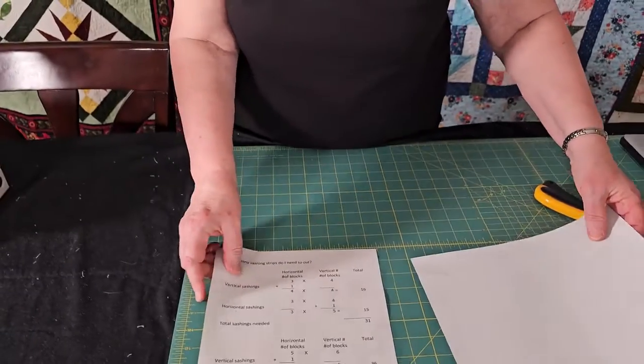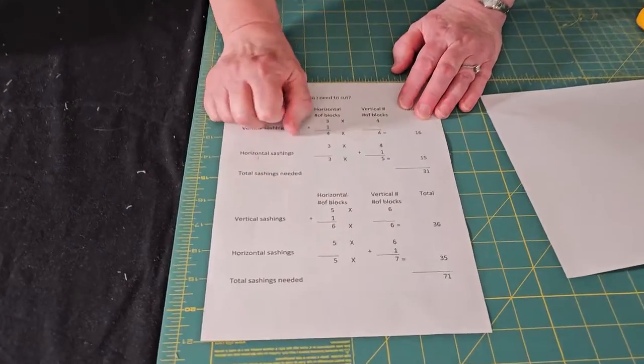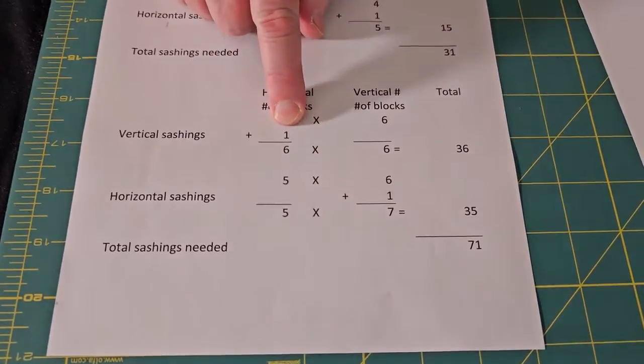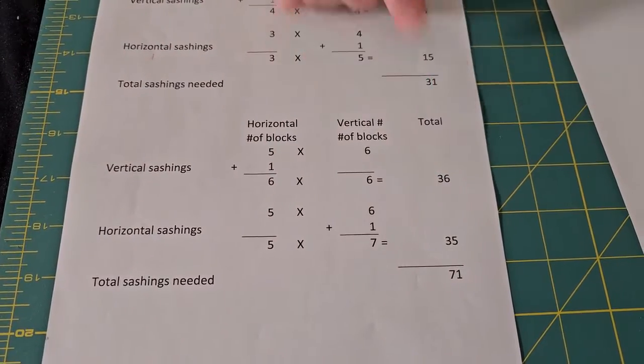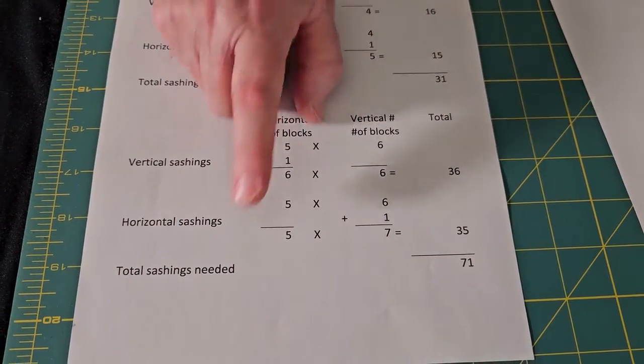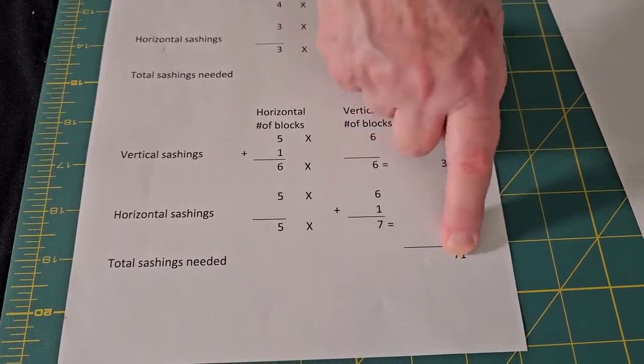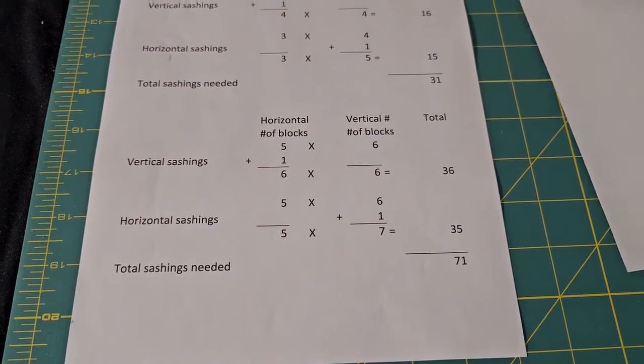Okay, so here's another example. This is 5 by 6. So you just do the same thing. You add 1 here, you get 6 by 6 is 36. You add 1 here, you get 5 by 7 is 35, for a total of 71.